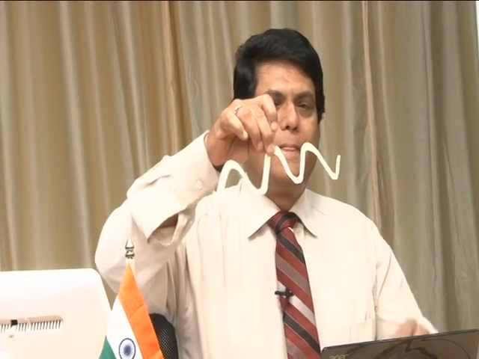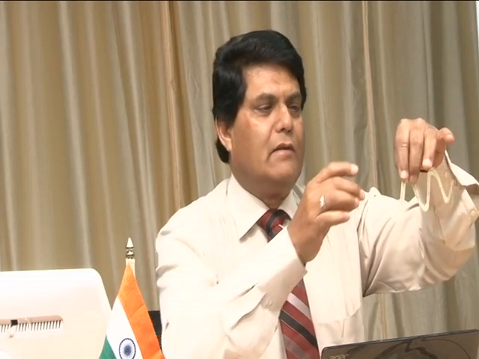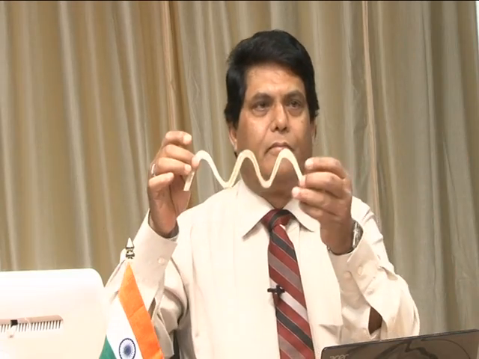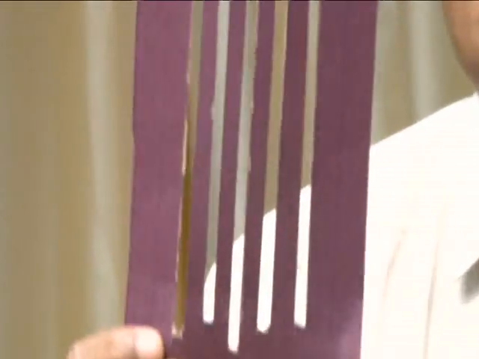Now, I have certain paper cuttings. You can see this paper cutting resembles a sine wave. I think all of you can see this is a sine wave. Now, imagine this is a crystal.